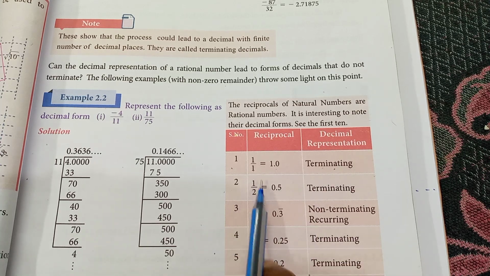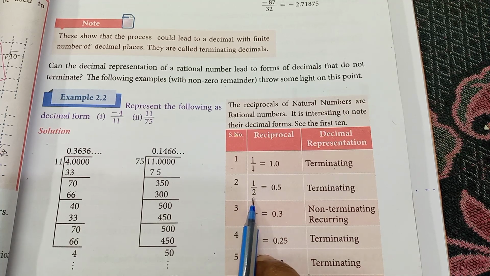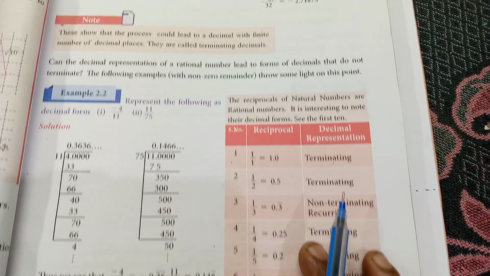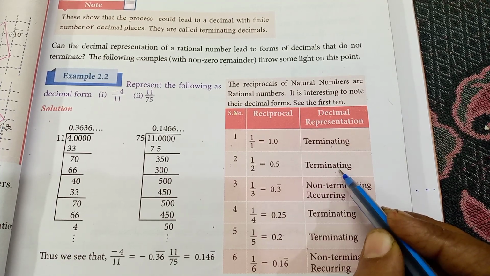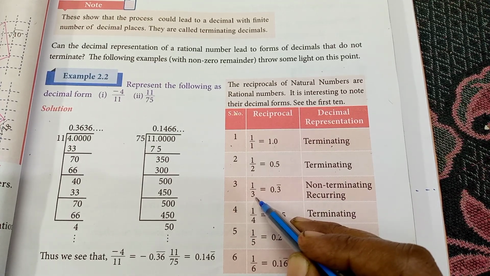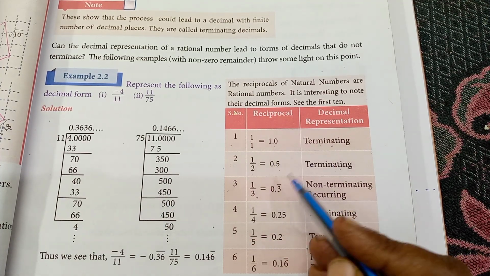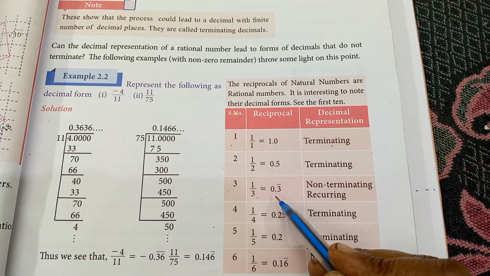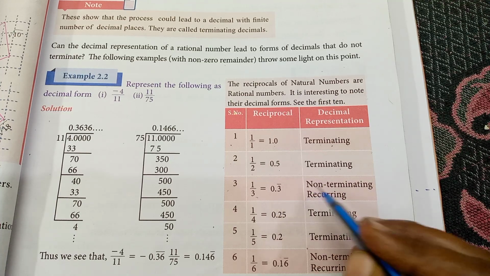Now next, another number 2. The reciprocal of 2 is 1 by 2. The value of 1 by 2, if you divide, we get 0.5. There is an end, so it is also terminating. If there is an end, it is called a terminating decimal. Next 3. The reciprocal of 3 is 1 by 3. If you divide 1 by 3, by the same procedure, we get 0.33333 and so on. There is no end, so it can be read as 0.3 bar. 3 is repeating, so 0.3 bar. There is no end.